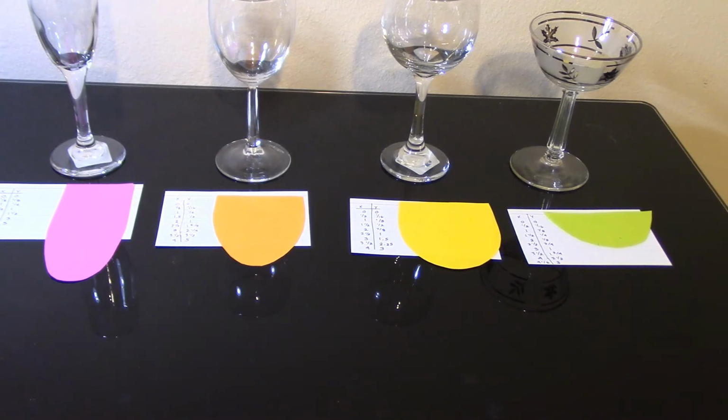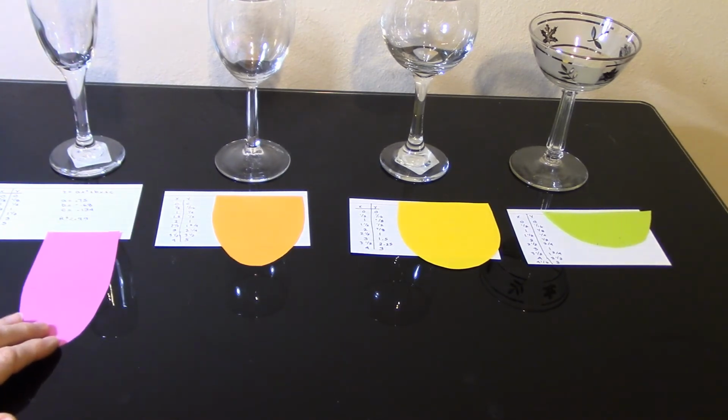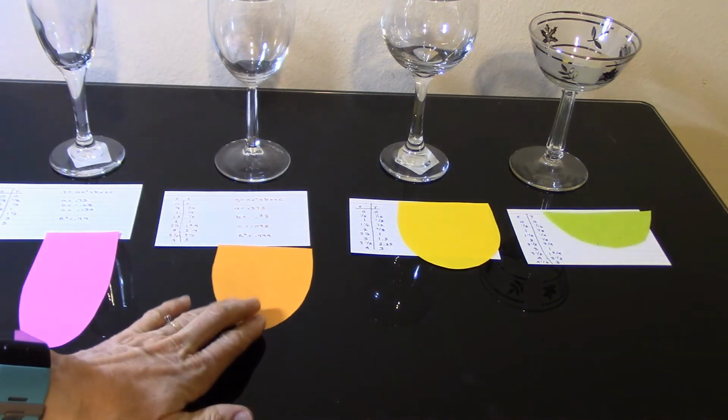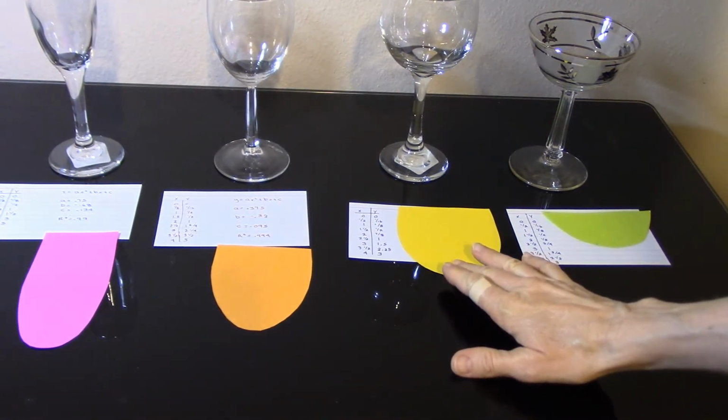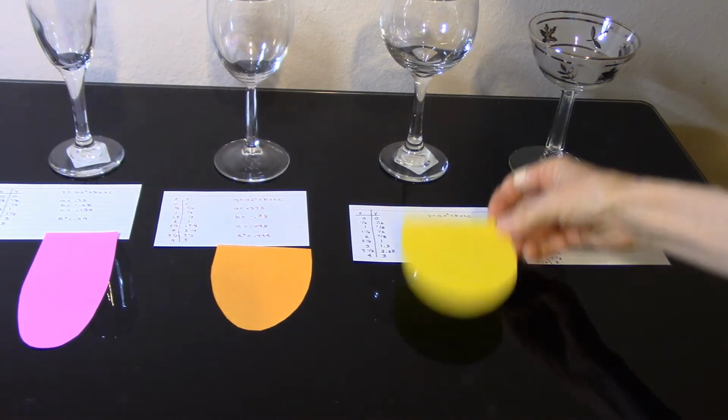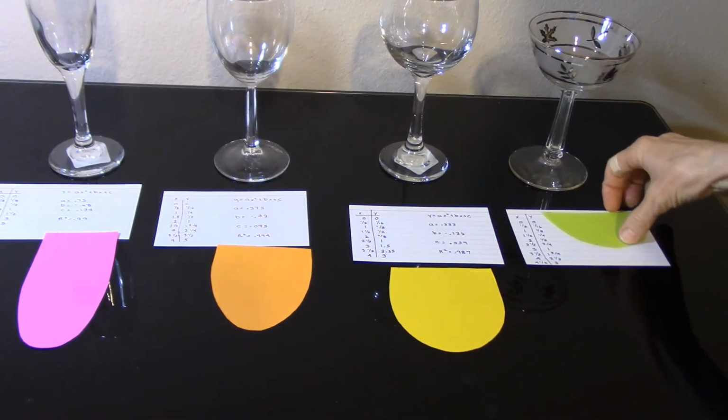Now looking at the shape of the cup or the shape of the outline, you can see that they go from left to right, from the narrowest to the widest. I'm going to slide these down so we can see the line of best fit that was calculated for each one of the parabolas.